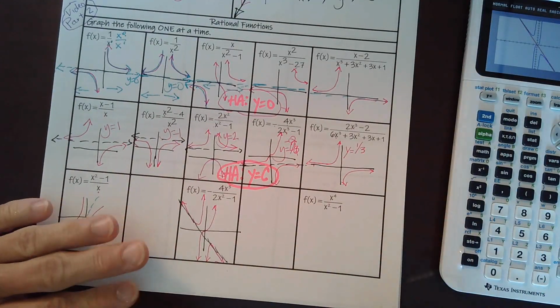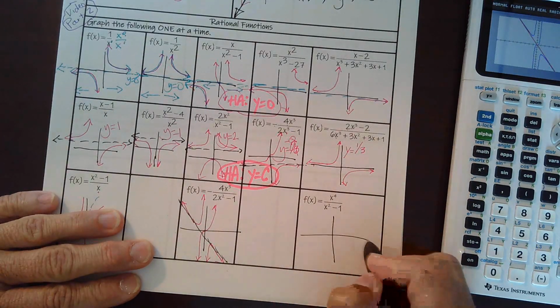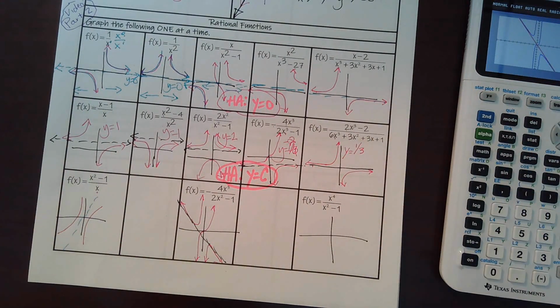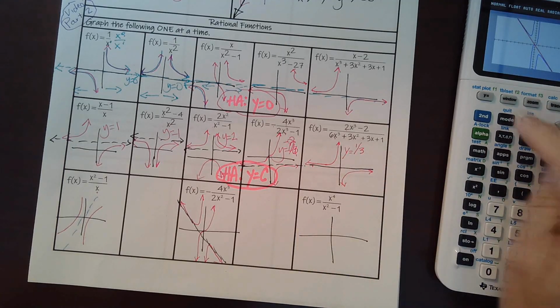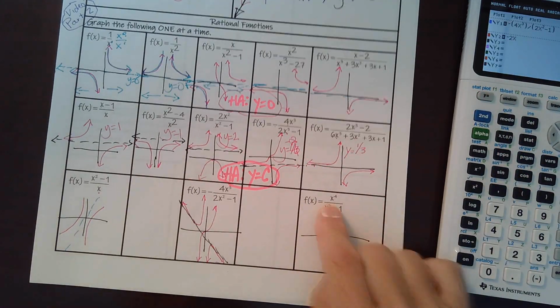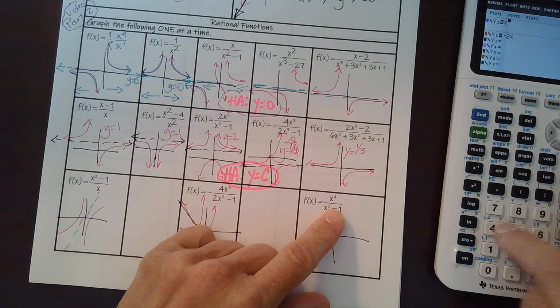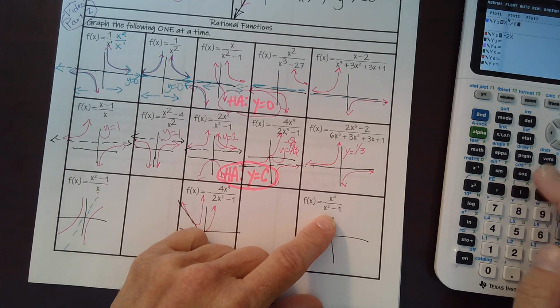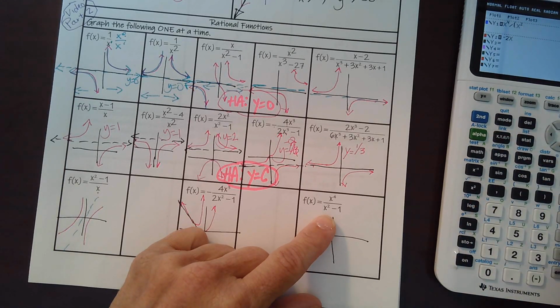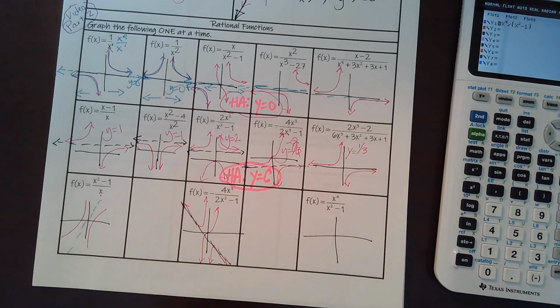All right? So, one last one before we sum all this up. Now I want to graph y equals x raised to the fourth, get out of the fourth, divide by, open the denominator, x squared minus 1, close it. And I need to get rid of that in y2.